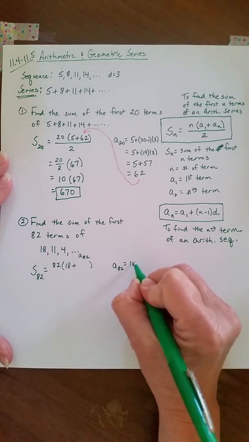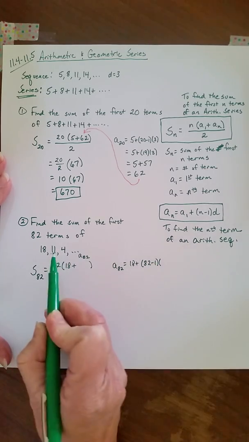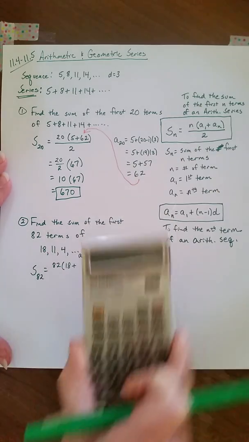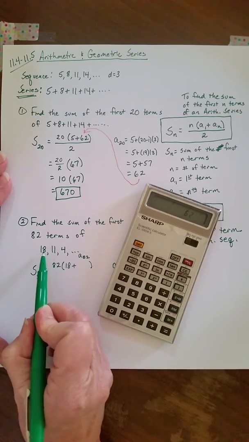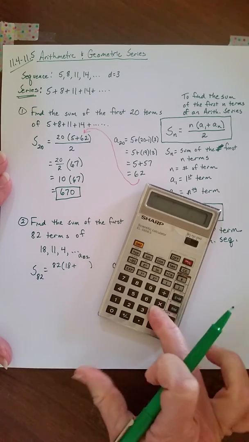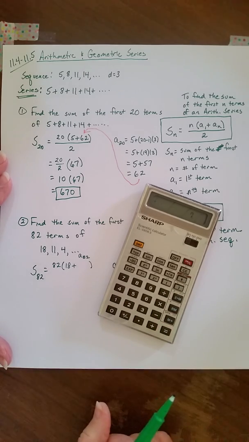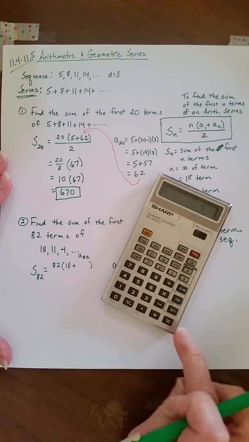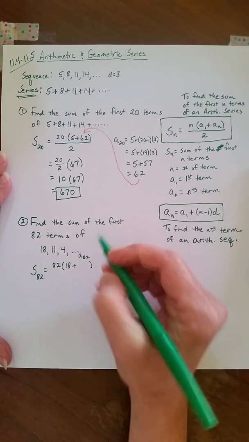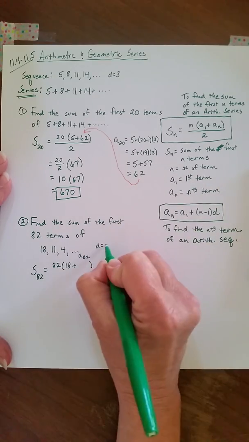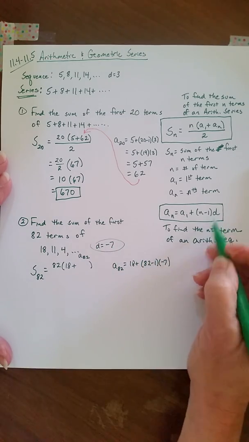It is the first term 18 plus n minus 1, so 82 minus 1, times our common difference. Now notice here, we're always subtracting 7. And you can always find that by taking 11 minus 18. 11 minus 18 is negative 7. So we're always subtracting 7. And you can verify that if you do 11 minus 7, you do get 4. So our common difference here is negative 7. So negative 7 goes right here in for d.